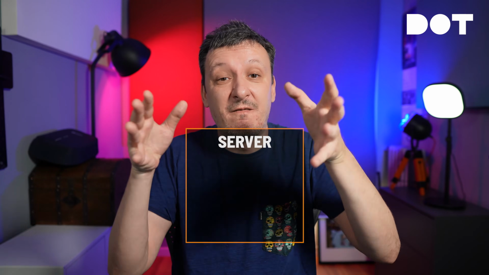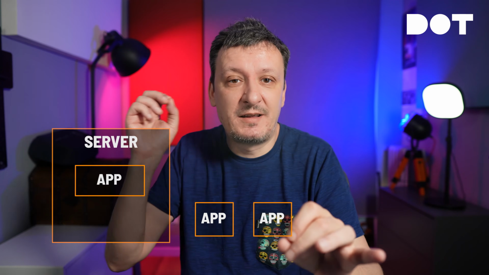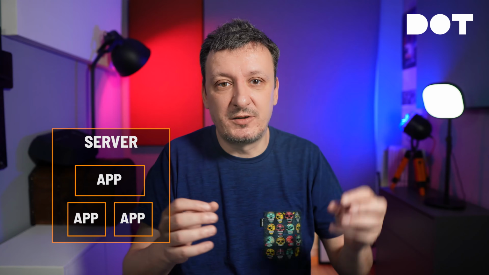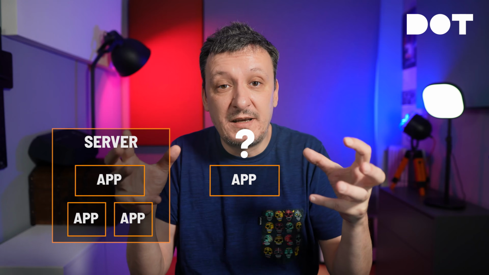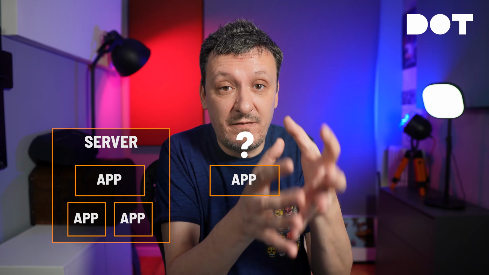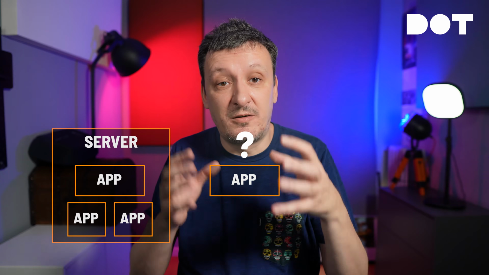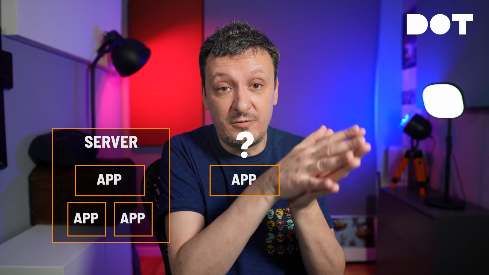So, how does it work? What do we do with servers? On a high level, let's go simple and say we have one server, and then we deploy one application, and then another application, and yet another application or replica of an application to that server. And at one moment, we reach the limit and there is no capacity available for yet another application or yet another replica of an application to be deployed to that server.